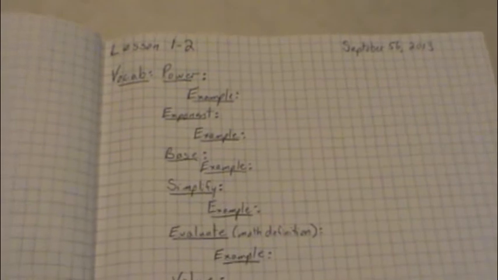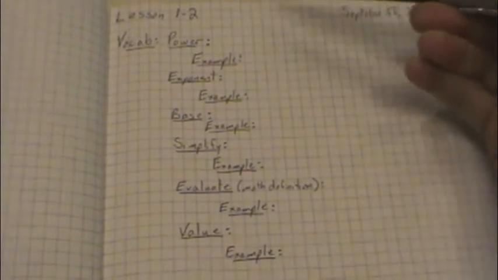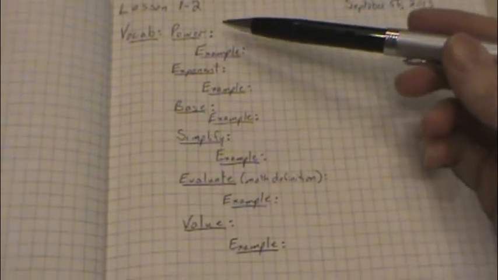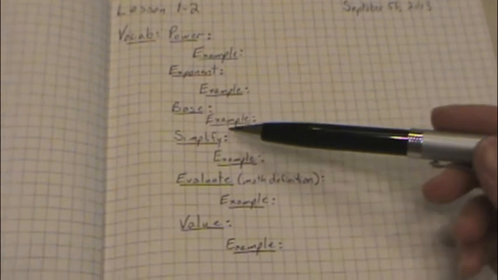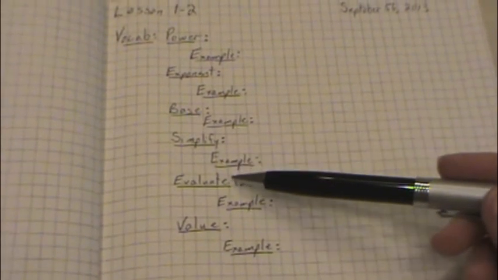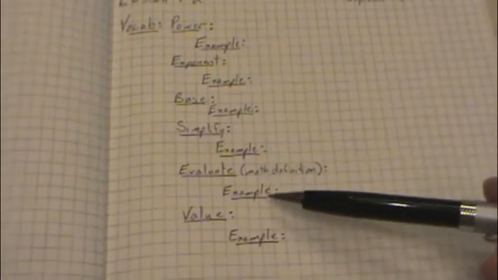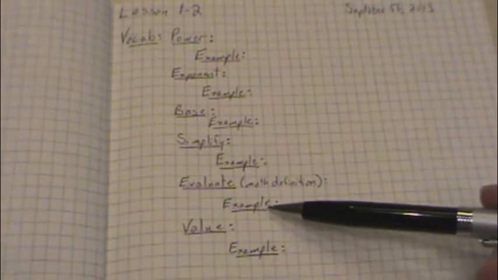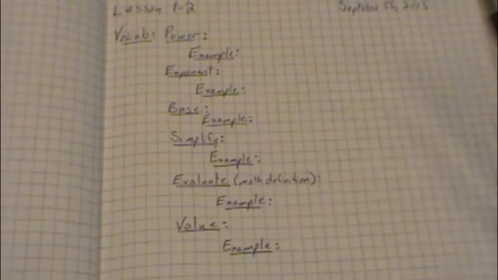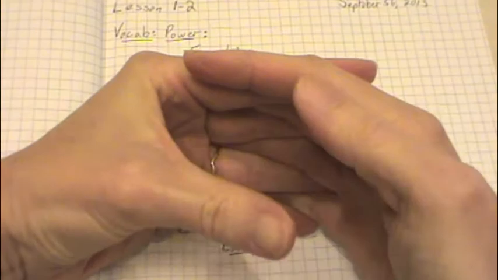We're going to start again with a list of vocabulary. And here it all is, in case you're having trouble reading it. Those words are power, exponent, base, simplify, evaluate, and value. I do want an example for all of these, although your example for evaluate you can wait on for the moment. So you go ahead, work on that. I'll wait. You pause the video so you can get the definitions done.